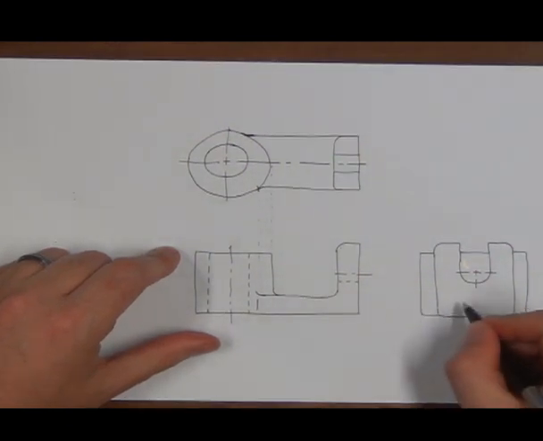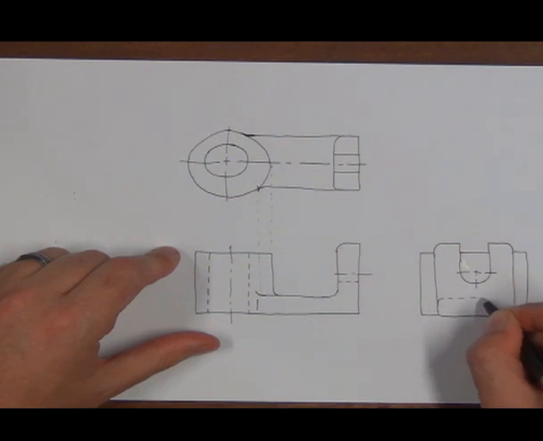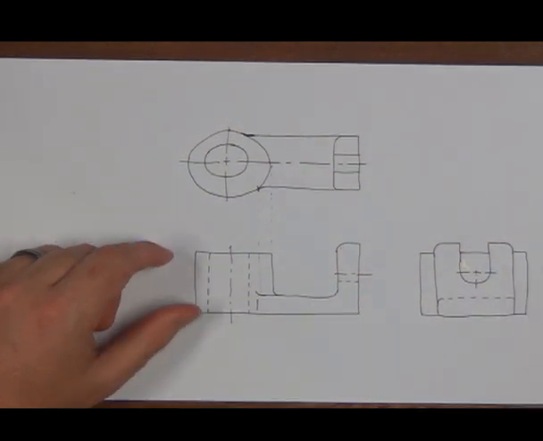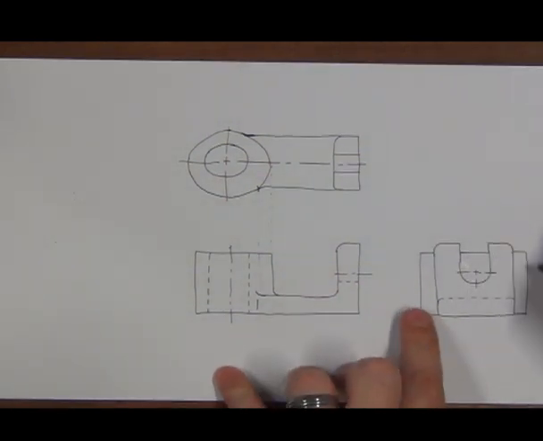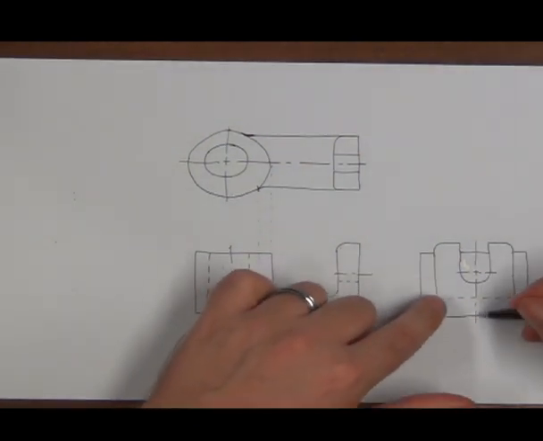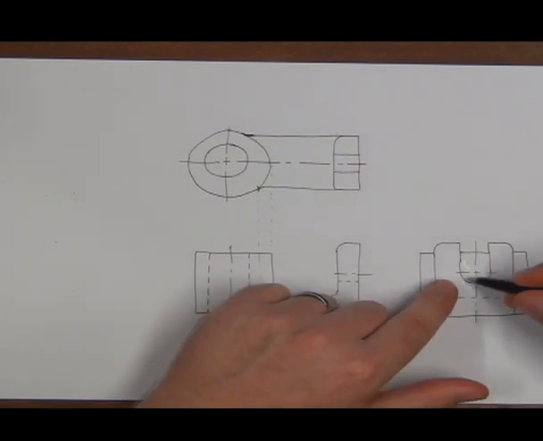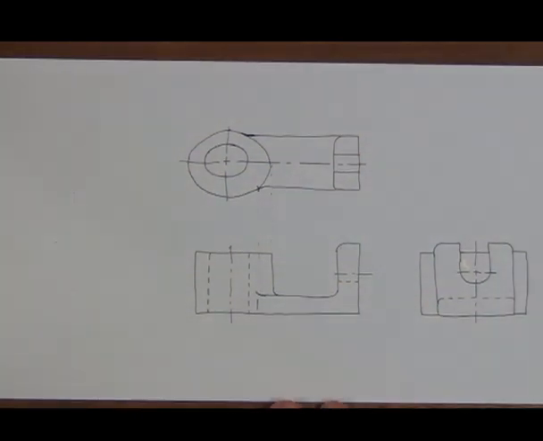Hidden detail for this flat plane over here. Okay, the center line for the cylinder still needs to be shown in my right hand view, so that center line for the cylinder and the center line for this little half circle lie on the same place, so that's why I show them both. And that is how this one was done. Okay, thank you.